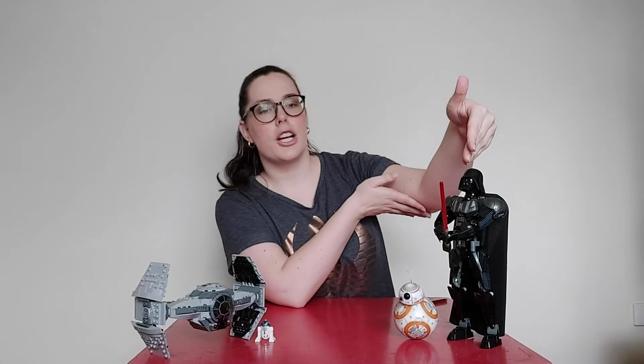Now, we have three different types of friction. We have dry friction, which is when two objects are standing still, like Darth Vader and my table. This is called static friction. When two objects are moving, that is known as kinetic or sliding friction. There is also fluid friction, which occurs between water or air.